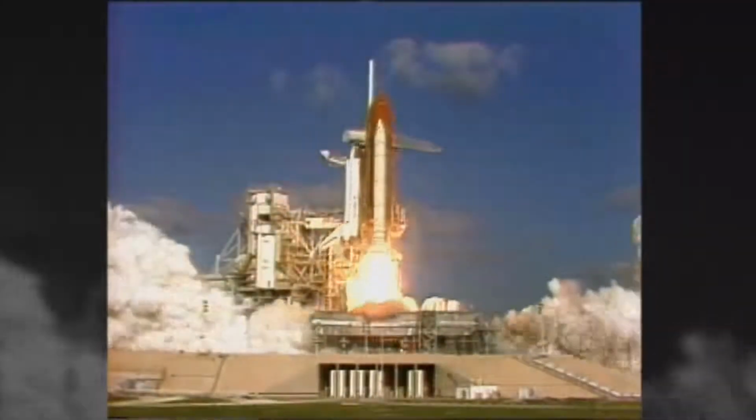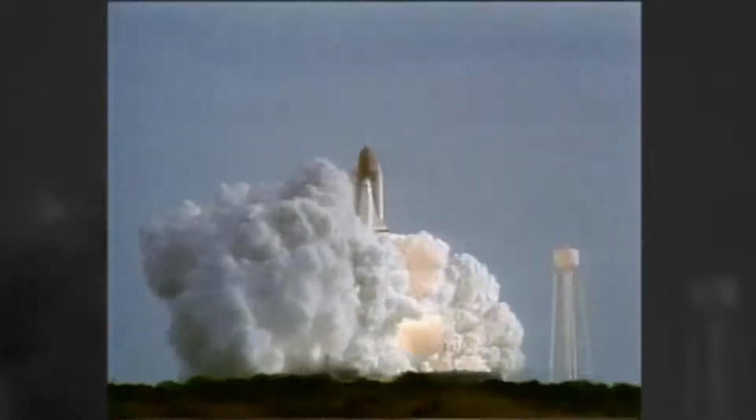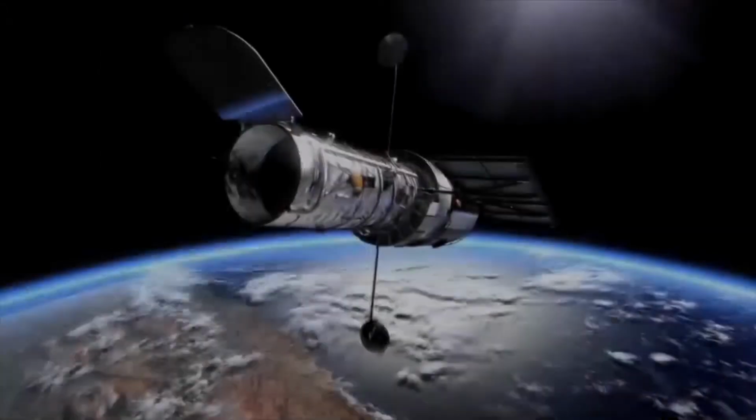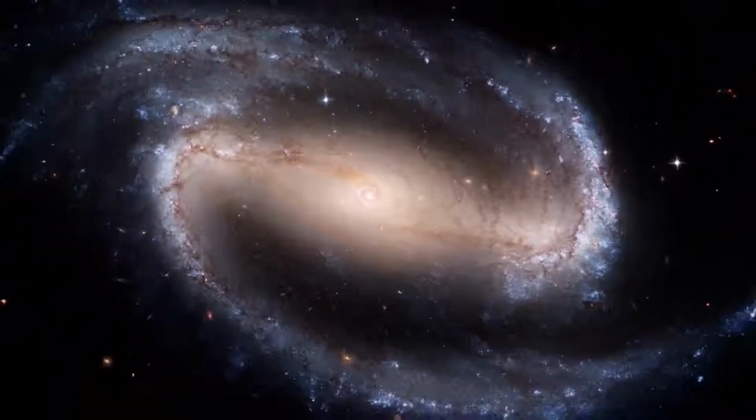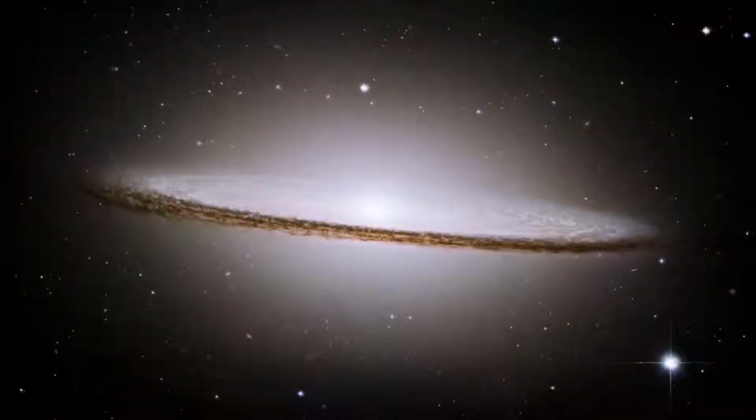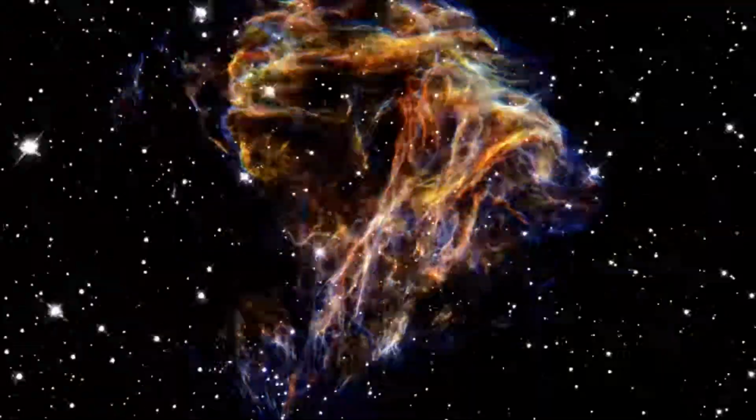And liftoff of the Space Shuttle Discovery with the Hubble Space Telescope, our window on the universe. Every time they went up and did a servicing mission, they put new instruments on the telescope. And each servicing mission gave us a whole new observatory. And that's why Hubble has remained so scientifically productive, and that's why it's remained so popular.